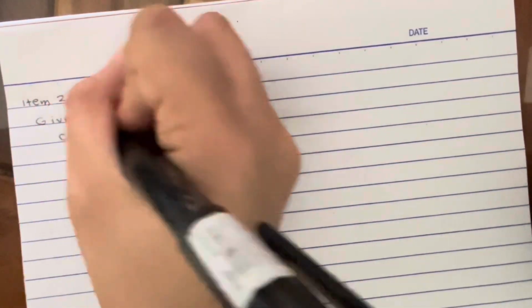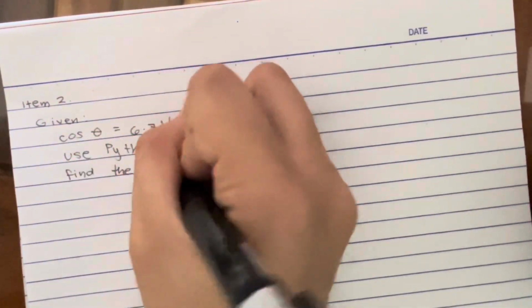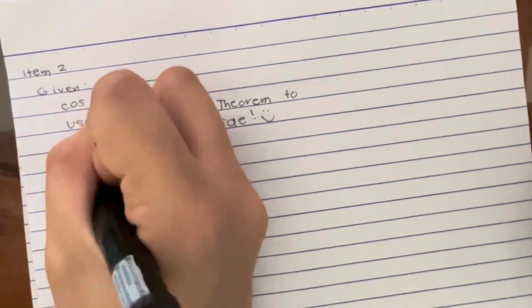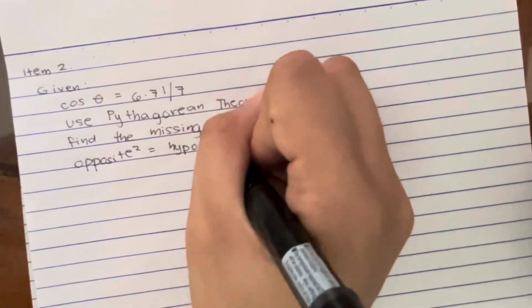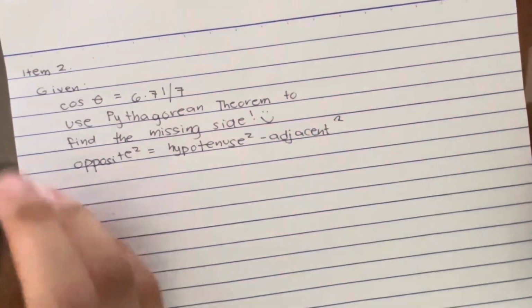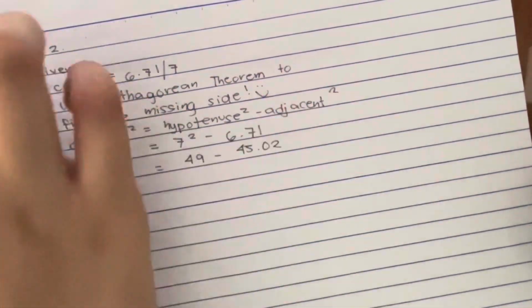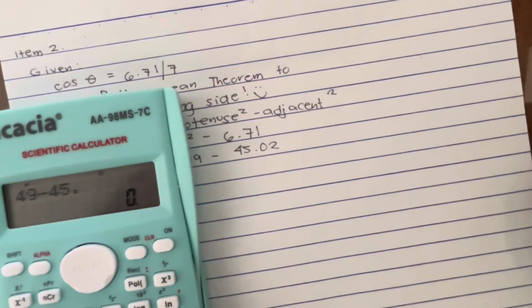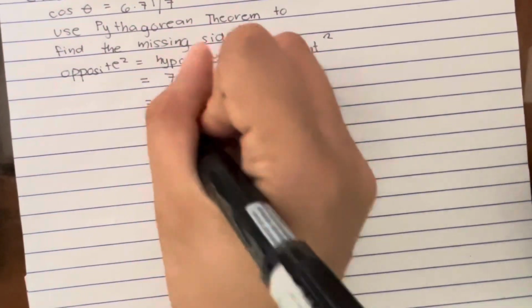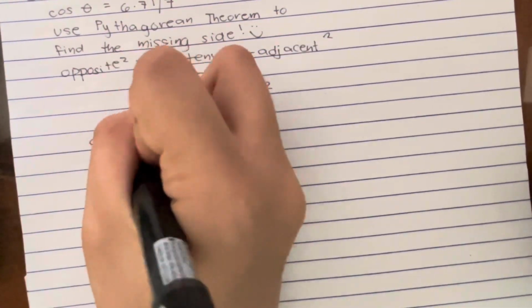Next is item number 2. We are given cosine of angle equals 6.71 over 7. Using the Pythagorean theorem, I solve for the missing side. Opposite squared equals hypotenuse squared minus adjacent squared. So that is 7 squared minus 6.71 squared, which gives approximately 2 as the missing side.